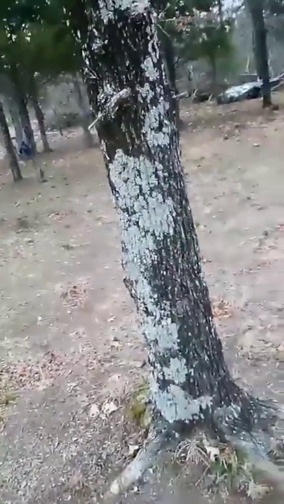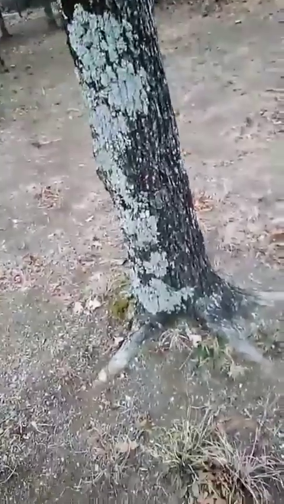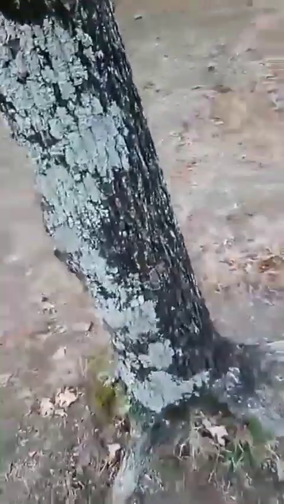Here we have this tree. Looks like this tree has roots that go so deep into the ground, so far out. This tree's roots can go just as far as the front of the property. I want you to observe what is on the bark of this tree.